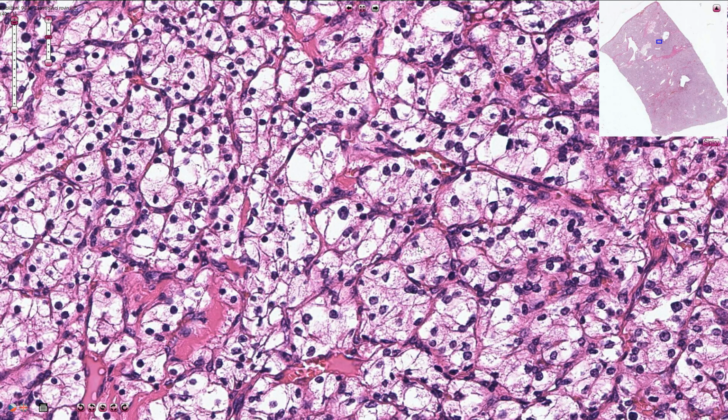The tumor should be graded based on the nucleolar appearance, and we have the so-called ISUP grading system. So grade 1 tumor is the tumor associated with inconspicuous or absent nucleoli. So if most of these nuclei don't have a prominent nucleoli, that can be called grade 1.